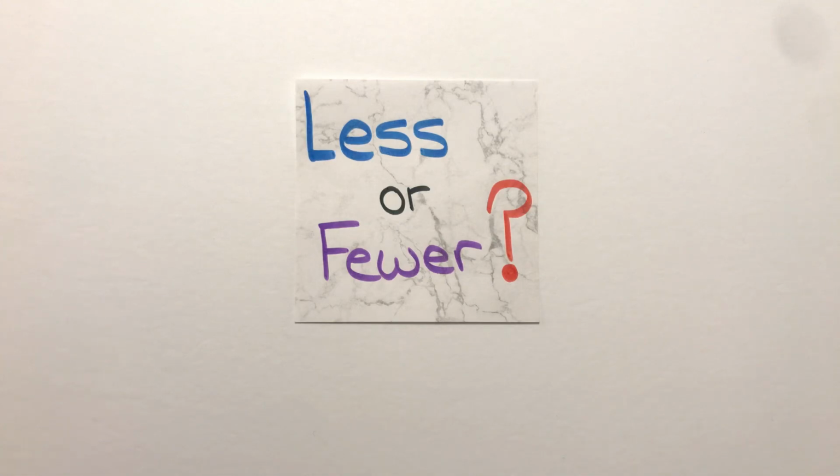Today we are talking about the words less and fewer, which are often confused even by native English speakers. People who have been speaking English their entire lives will say less when they should say fewer, and will say fewer when they should say less, all the time. And of course, people who are learning English often make the mistake of using the wrong word.